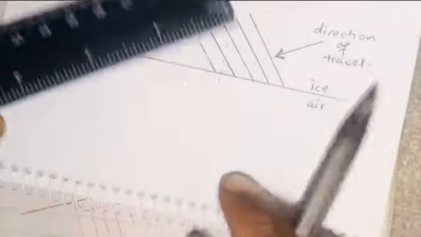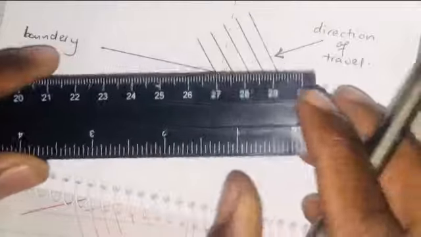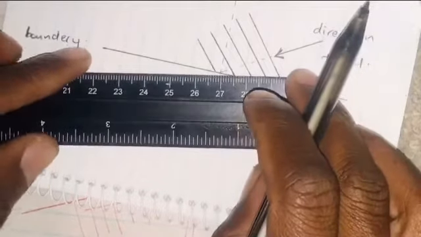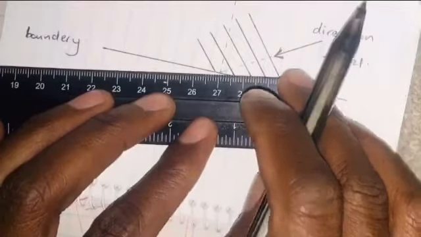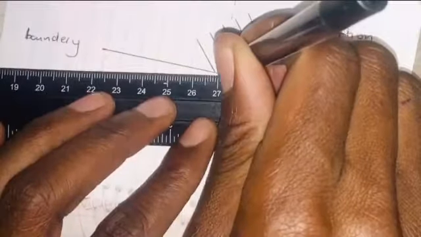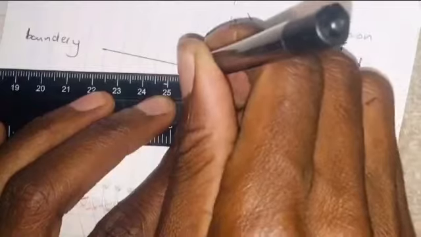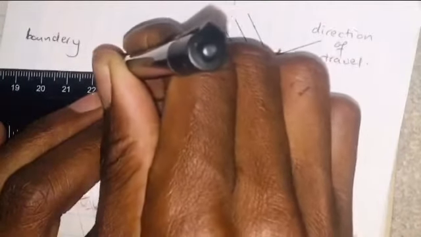Now the refracted ray is bigger than the incident ray. It's supposed to be bigger than the incident ray, so it's going to be something like this. The dotted line up here is the one for the refracted ray. It's coming in this direction.